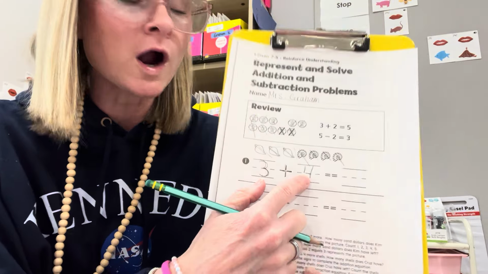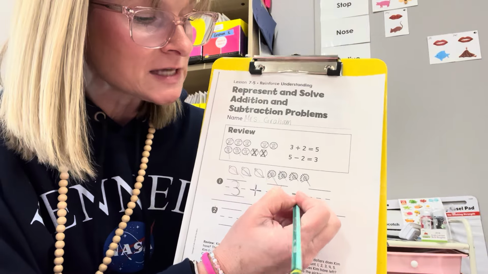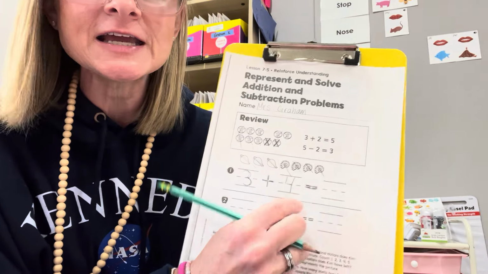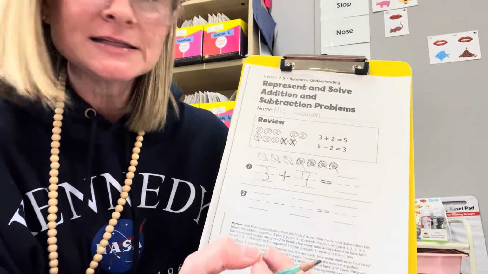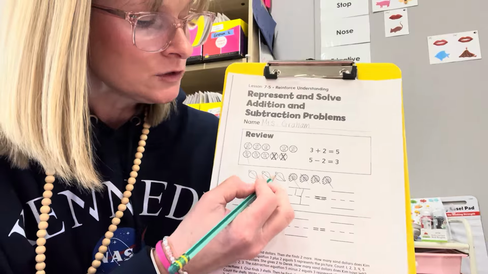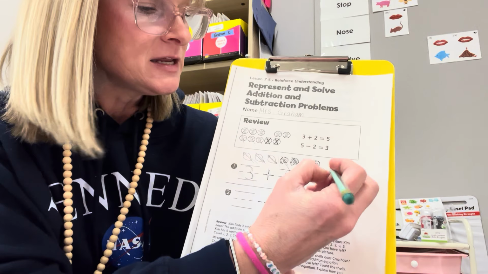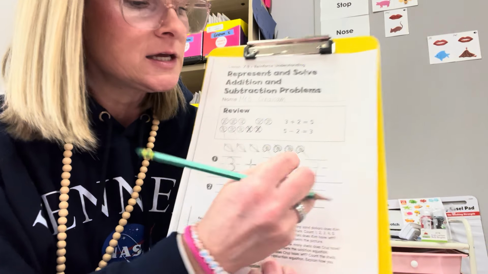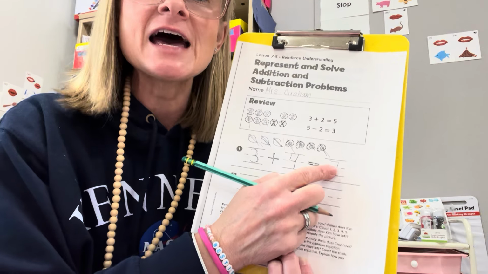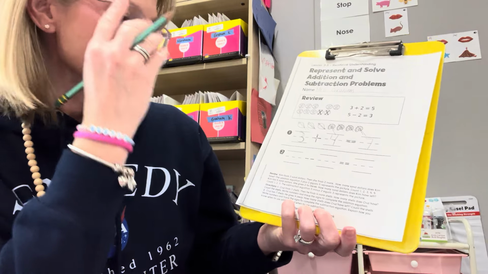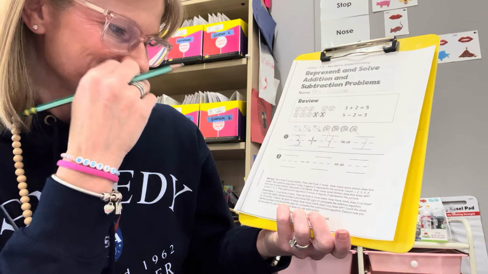3 plus 4. Now I know I need my equal sign because how many are there all together? Then comes my equal sign. Let's count them all together. 1, 2, 3, 4, 5, 6, 7. How many shells does Cruz have now? 7.